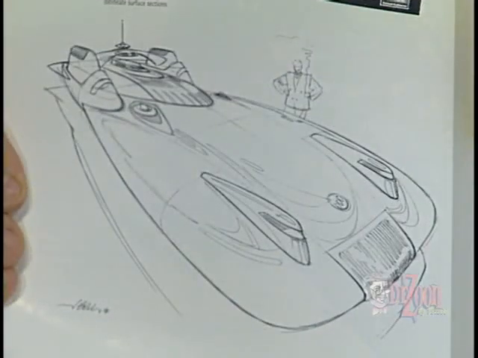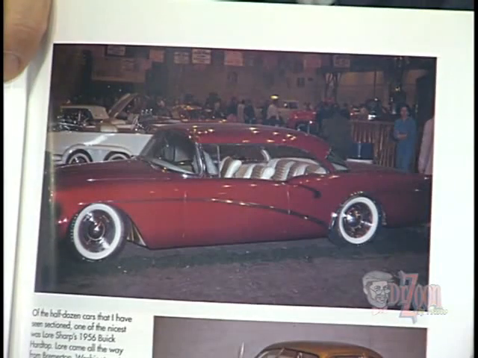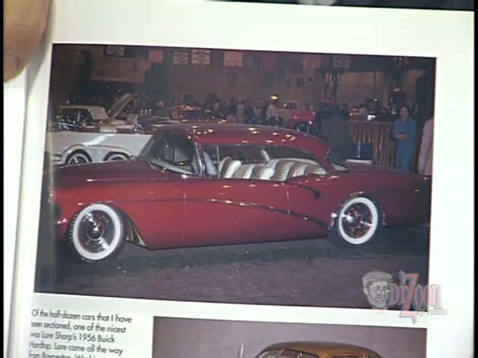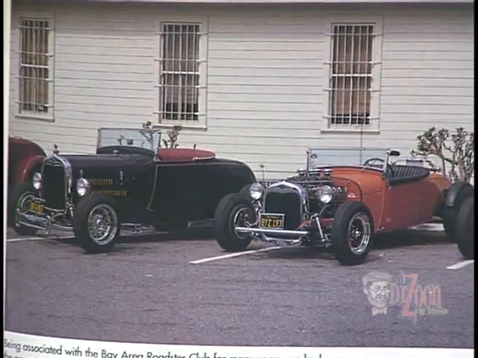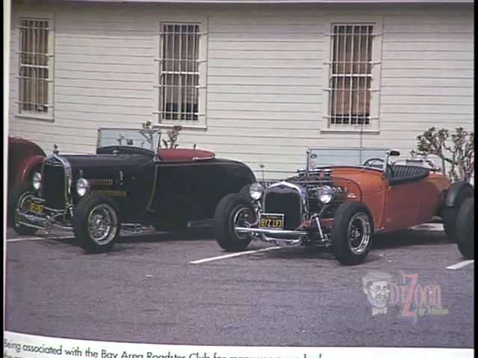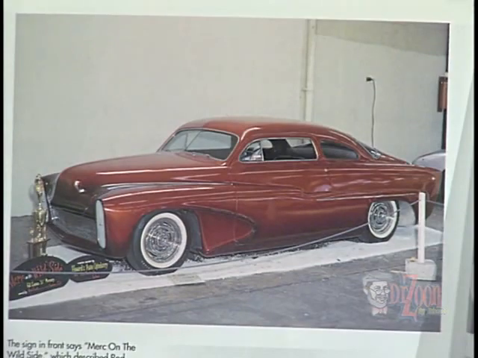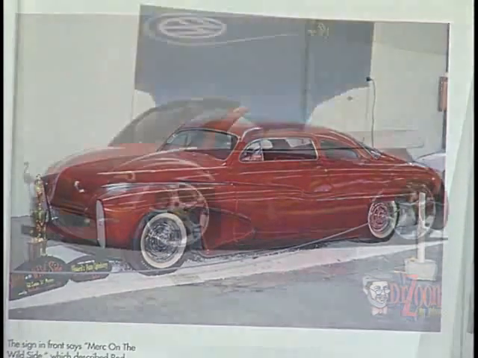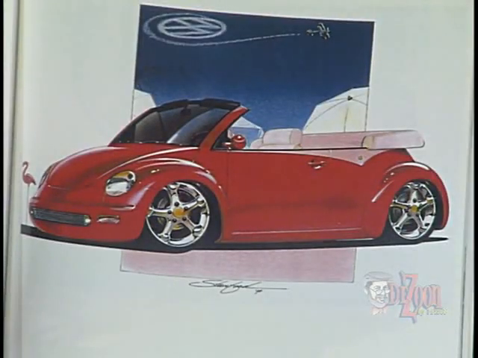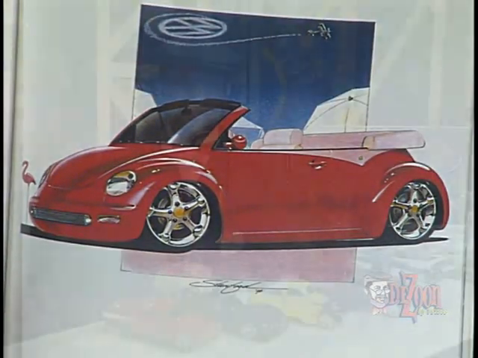One exciting possibility would be a futuristic car design like this one. You might be interested in making a classic car like this '56 Buick hardtop. One of these roadsters might be a fine automobile for you to try and copy. This '51 Mercury Coupe would be a fine-looking car going down the fast track. You may want to go with something newer like a Volkswagen Beetle.